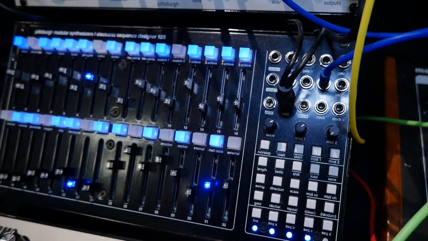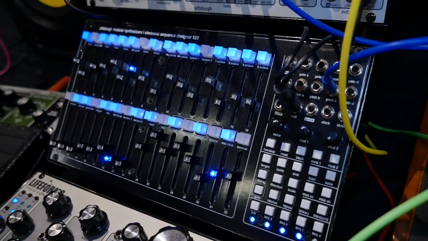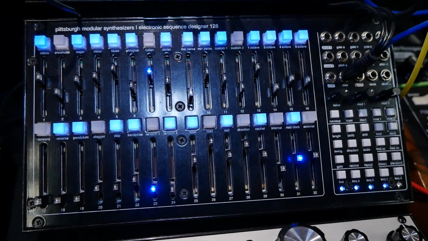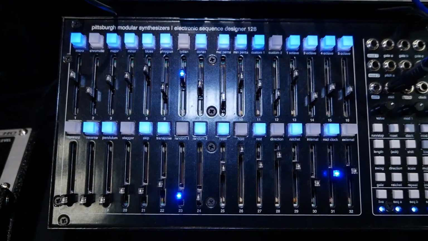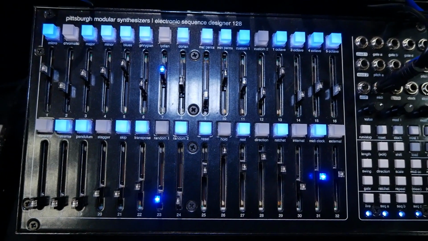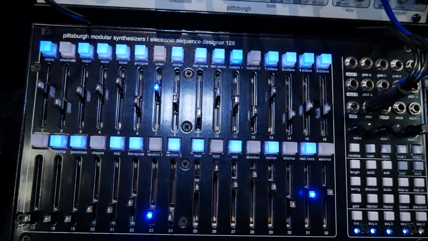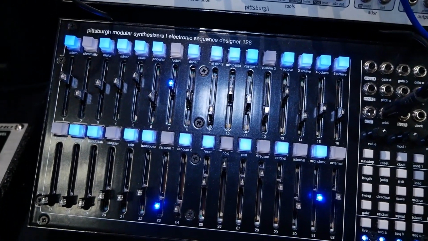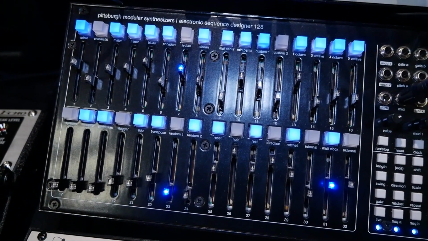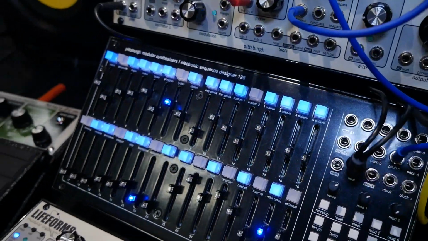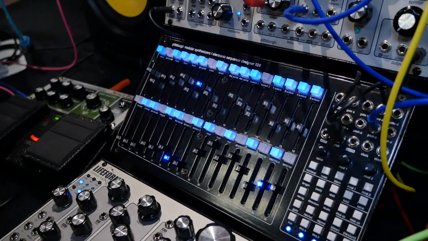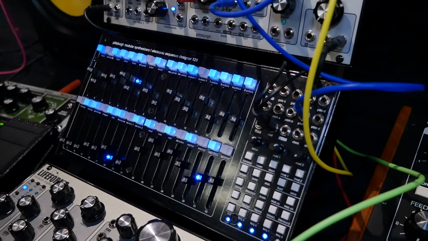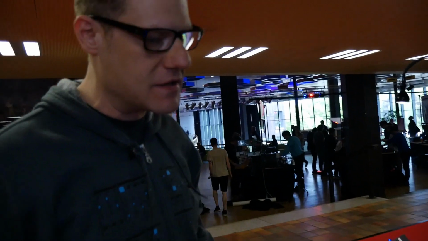This is the Electronic Sequence Designer 128. It's a Eurorack module, the same size as our SV1 modules. That allows us to offer it in both the module form and in the black box format, so it can be a standalone sequencer. It does have MIDI in and MIDI out along with 4 channels of gate and CV. So it'll work with all of your Euro gear or all your patchable gear, but it'll also work with all of your MIDI gear. So if you have some legacy MIDI synths that you want to patch in and sequence, you can absolutely do that as well.